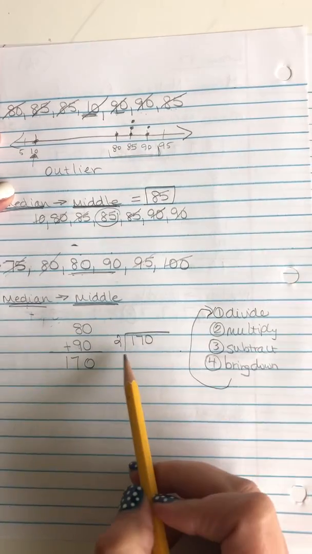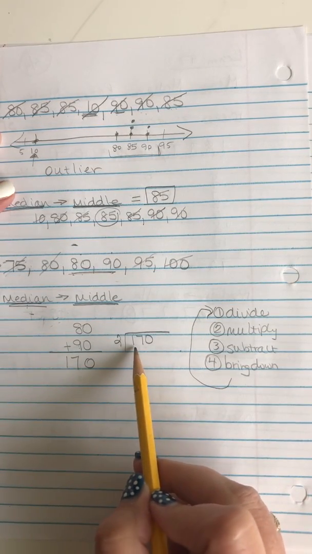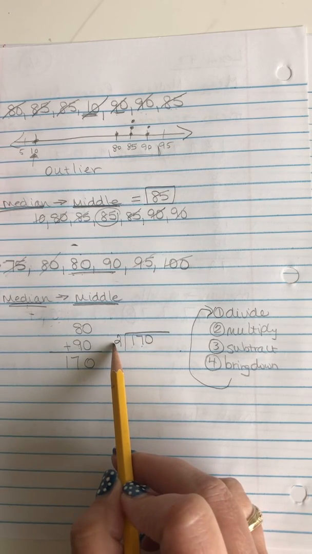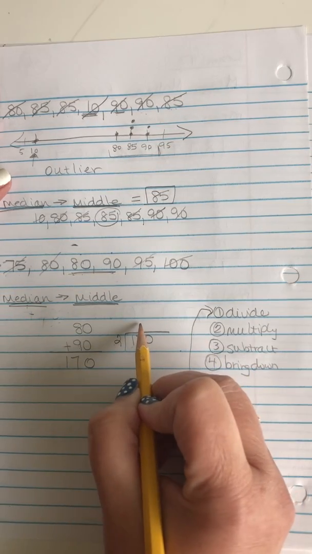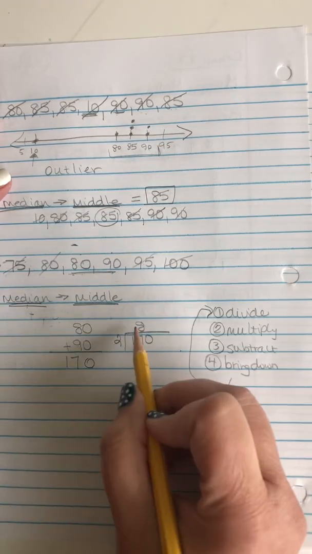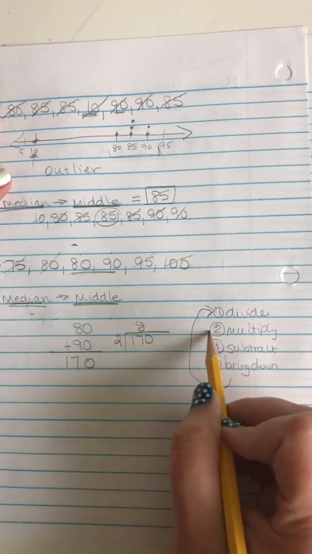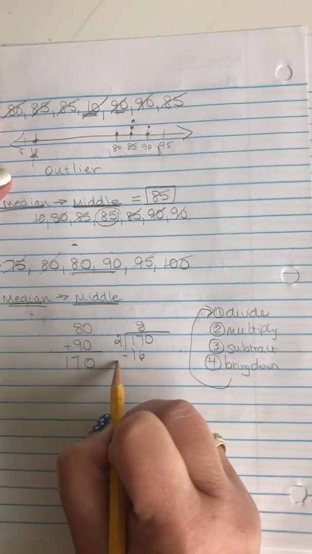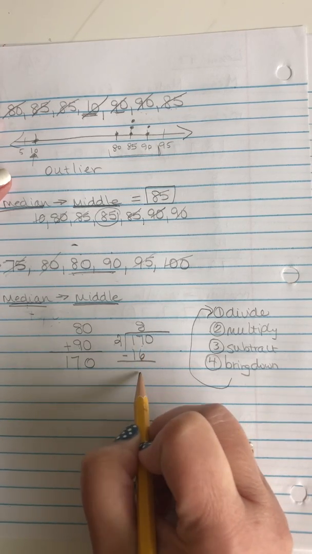Okay, so I start out with 17 divided by 2, the closest I can get without going over, which will be times 8. 8 times 2, I'm on step 2, is 16. Step 3 is to subtract. 7 minus 6 is 1, and nothing there.